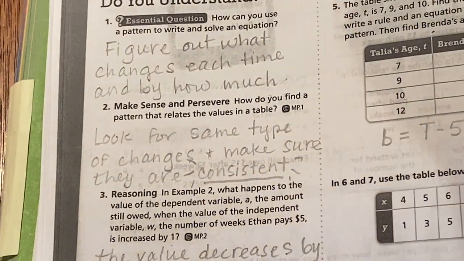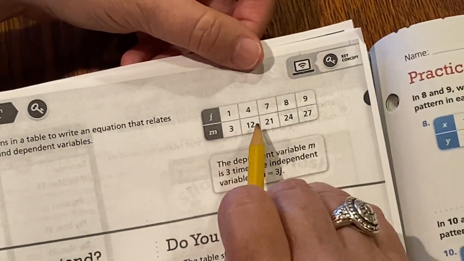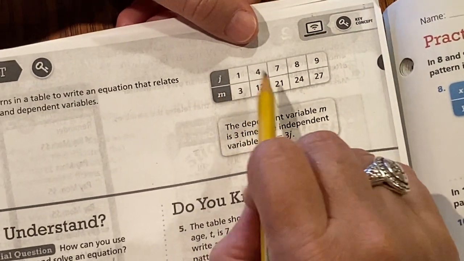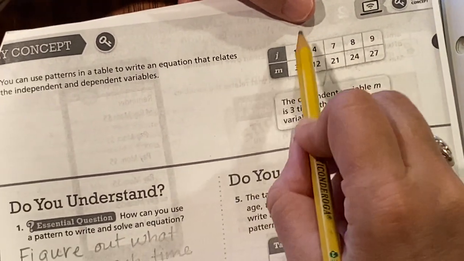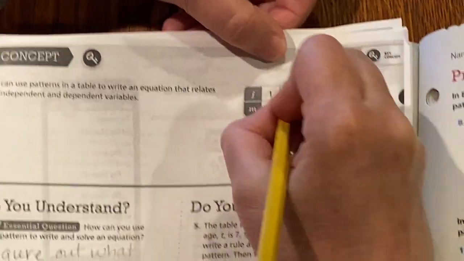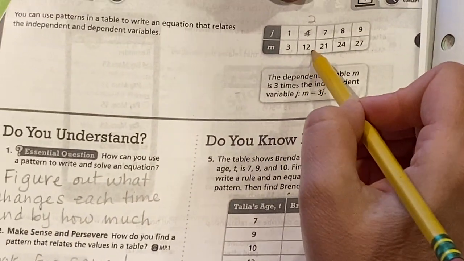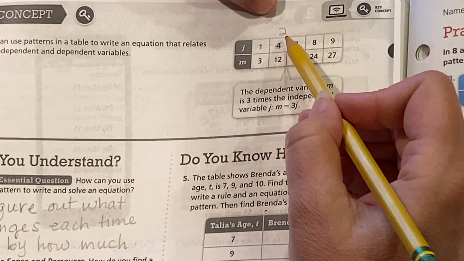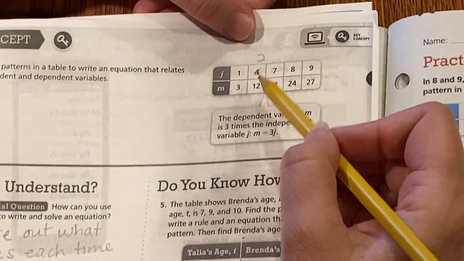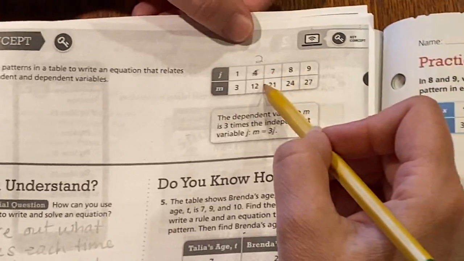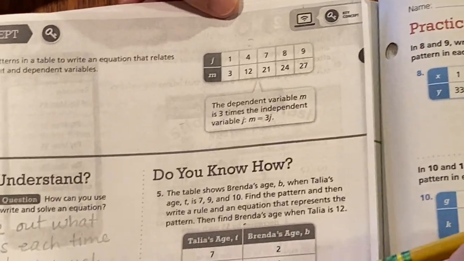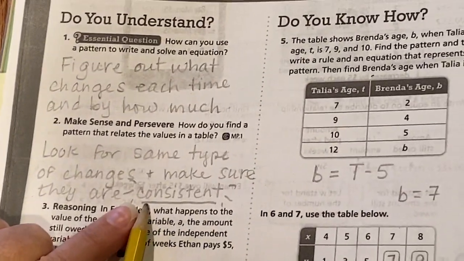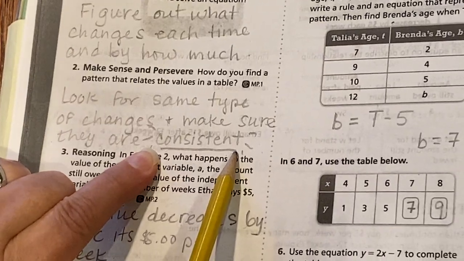So for example, with this one again, this is 3 and this is 1, 12 and 4, 21 and 7, and so forth. It's changing by the same amount each time. In every one of these examples, M is 3 times J. If instead of 4, this said 2, well, that would be different, because you have to multiply 2 by 6 to get 12, so the pattern doesn't stay the same. So I'd have to go back and rethink things to figure out what the pattern actually was. That's what I mean by making sure they are consistent, making sure they don't change.